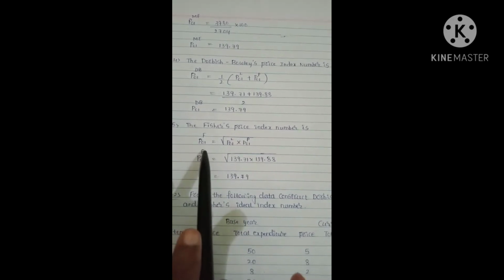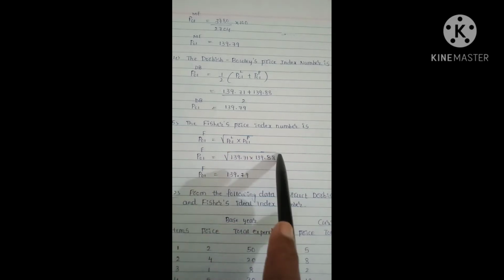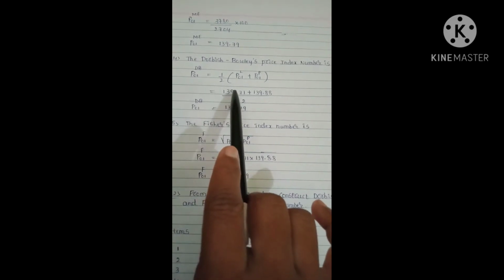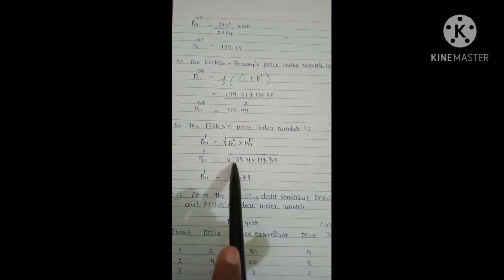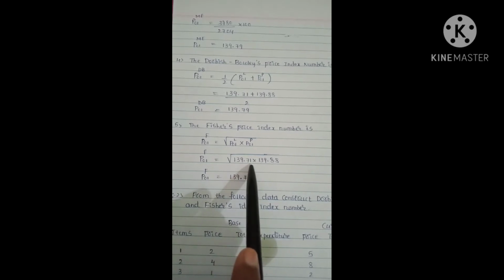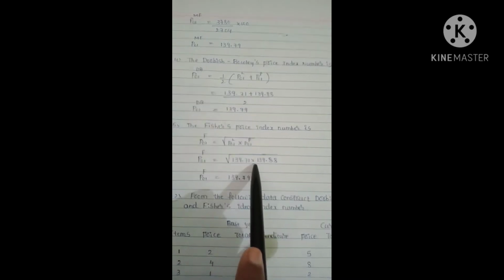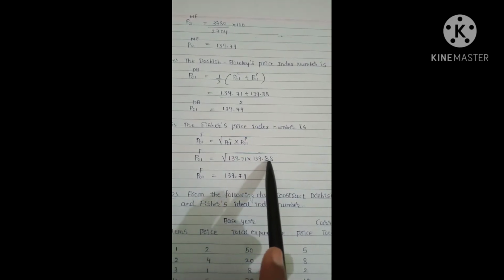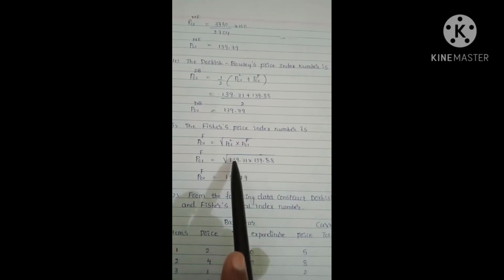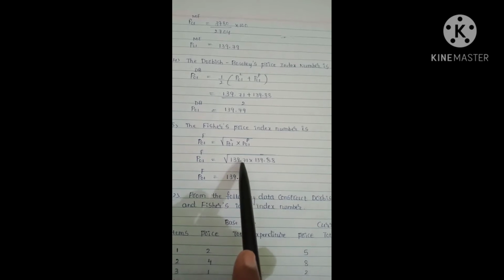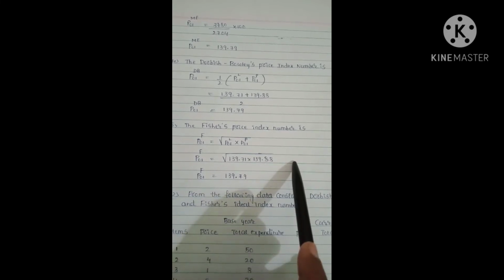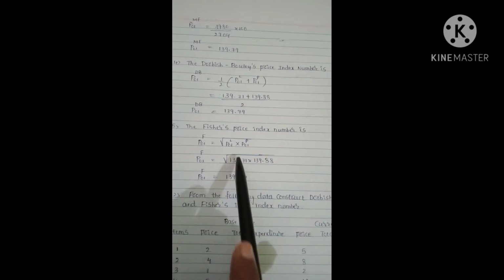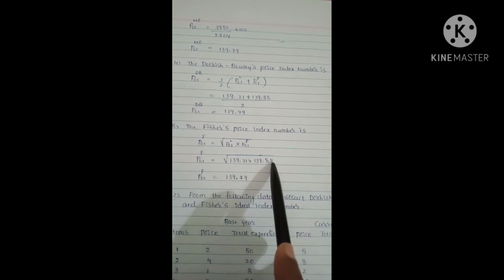Here P01 of F equal to square root of, what is the last year's value is already here we put that value right here. Last year's value 139.71 multiplied by past year's value. What is the past year's value? 139.88. How we simplify? Multiply these two, then one value we get. After that we take the square root of that value. First we have to multiply these two.